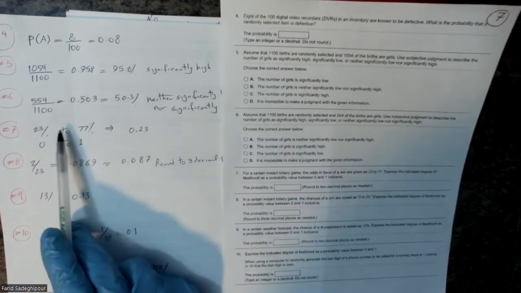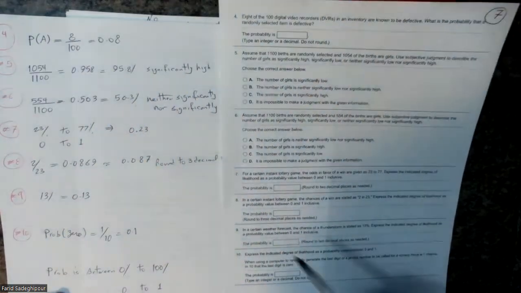Here is number 7. For a certain lottery game, the odds in favor are 23 to 77. 23 to 77 is 0.23. And then we go to number 8.